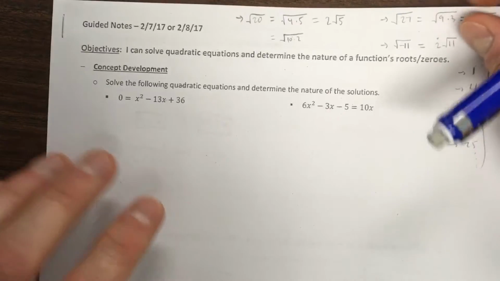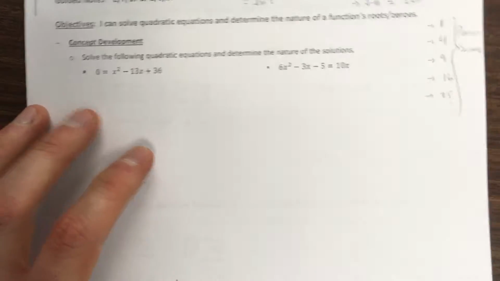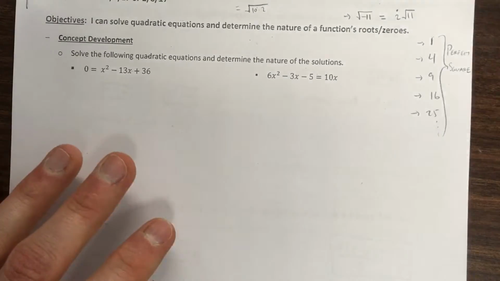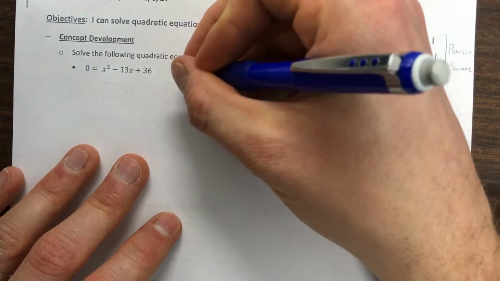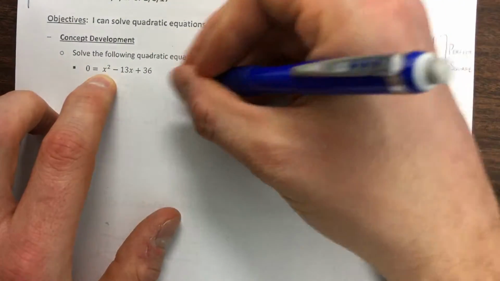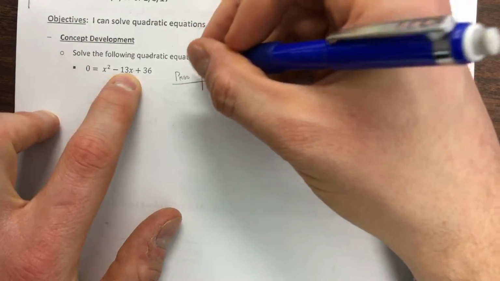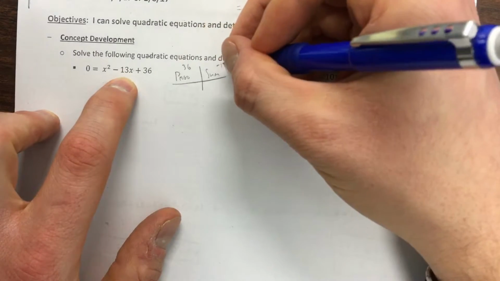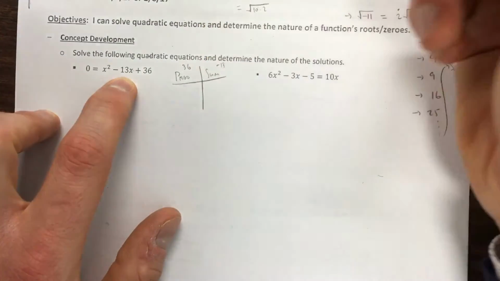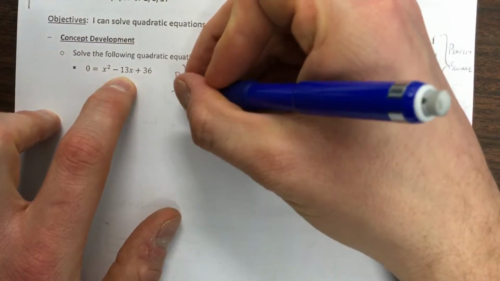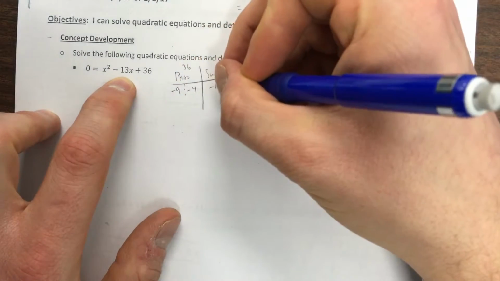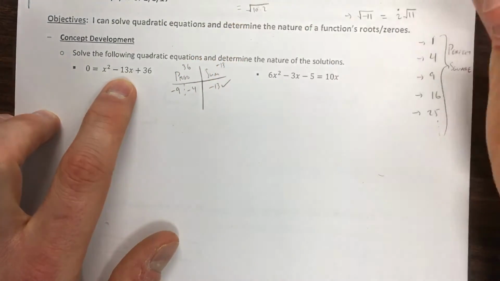Now, let's go ahead and solve these. So here, we want to solve this equation. First, I would always see if you can factor it. Since there's no number in front, we can ask, are there 2 numbers that multiply to give us 36, that add to give us negative 13? Yes, negative 9 and negative 4, that works.